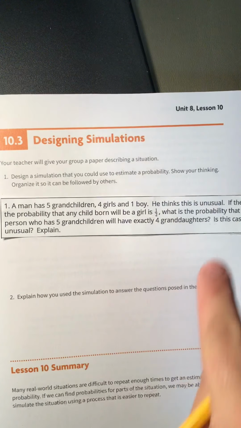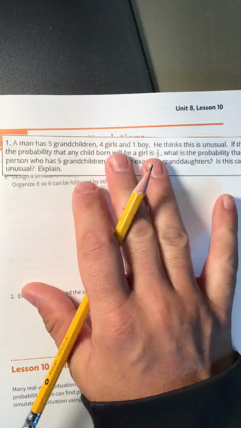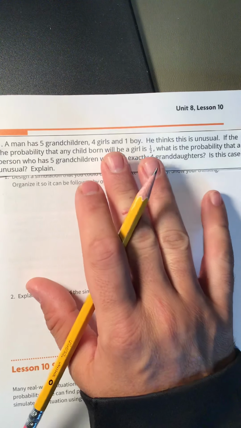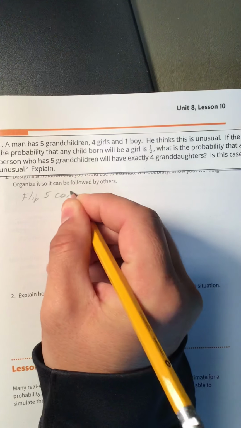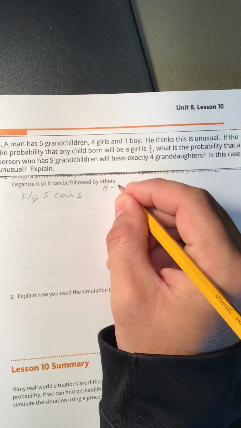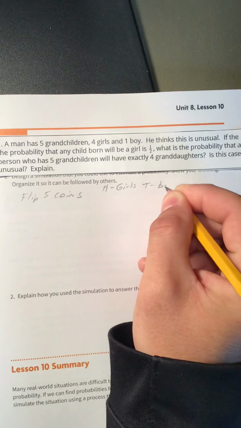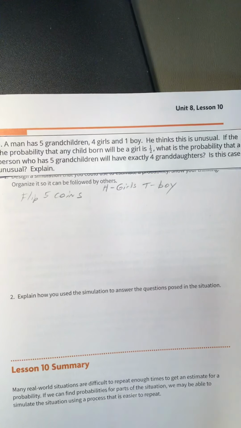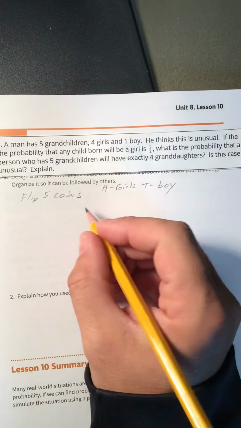Okay, so we've got 5 people, and there's a half chance, boy or girl, right? So again, I think the easiest is to choose coins when we can. On this one, I would say we're going to flip 5 coins. Let's say heads represents girl, and tails represents boy. So you're flipping all the coins. What is the probability that he will have exactly 4 granddaughters?